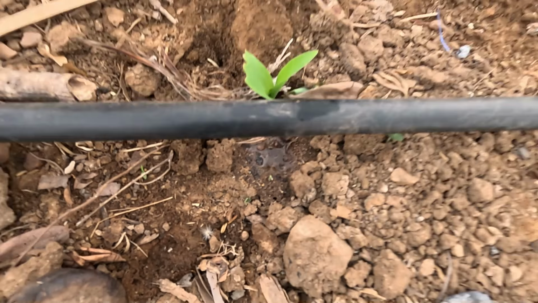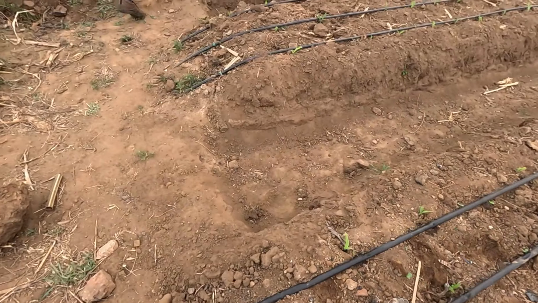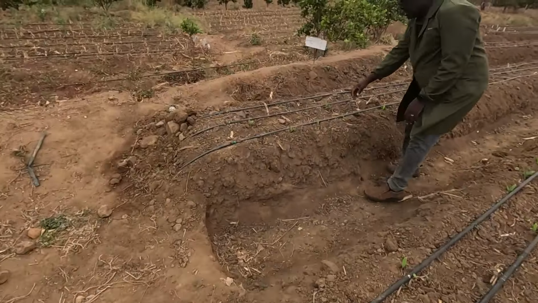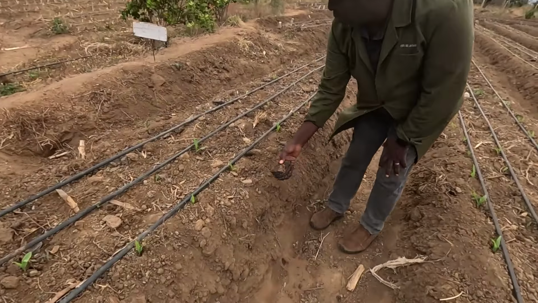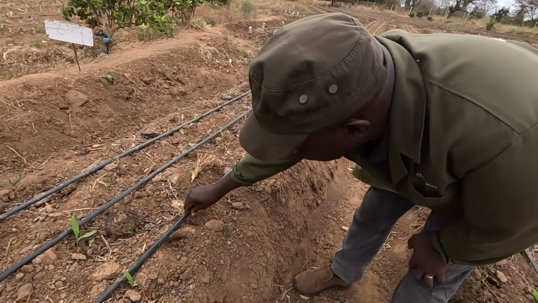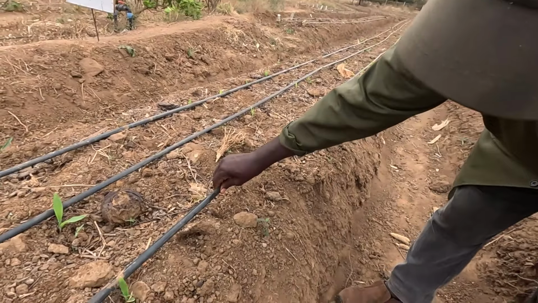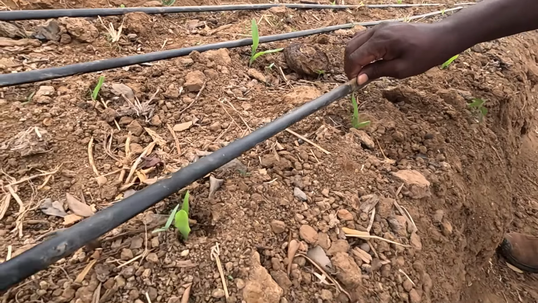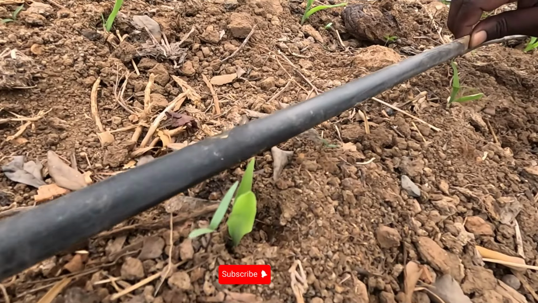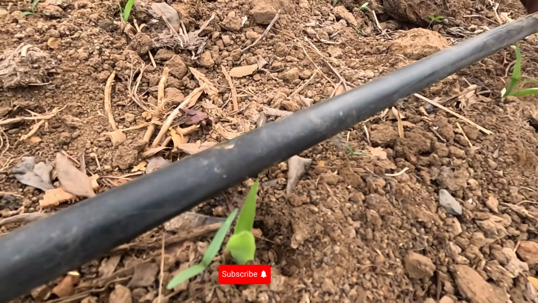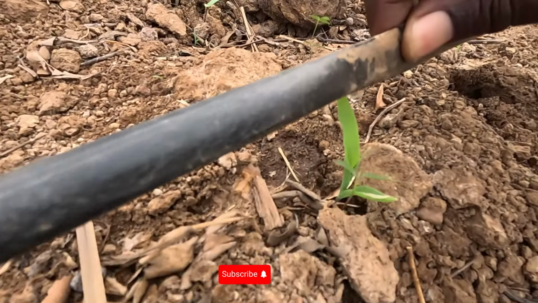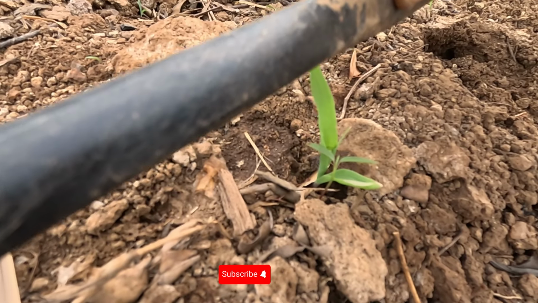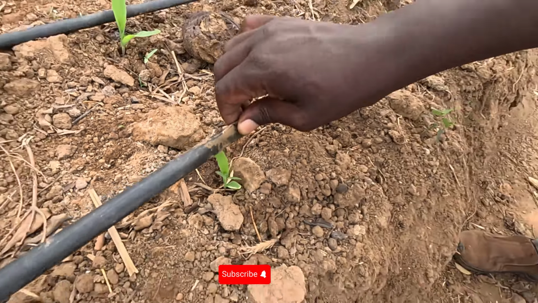So when you come to this far end, you can actually see this is manure, cow manure, which we normally apply here. You can actually see the drip falling. These are drips which are now falling. These are now water drops falling, and that is what we refer to as dripping.